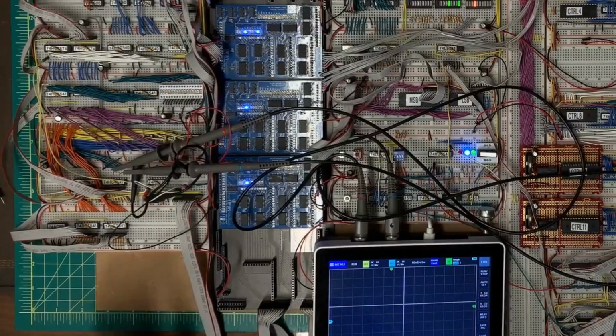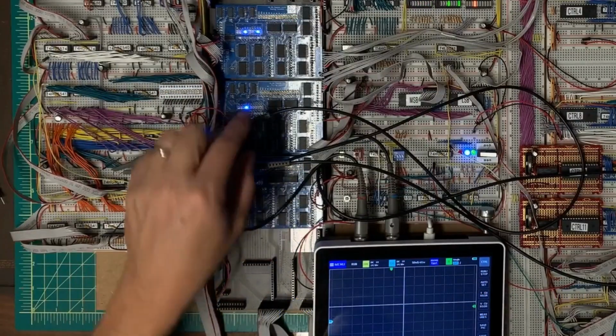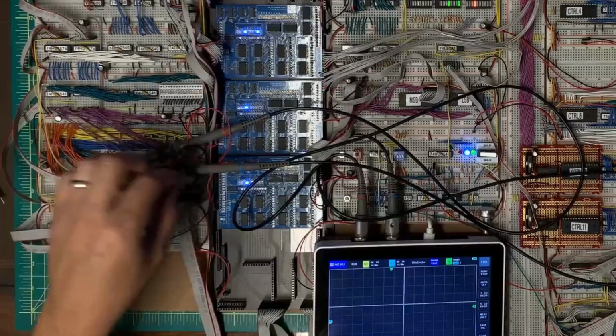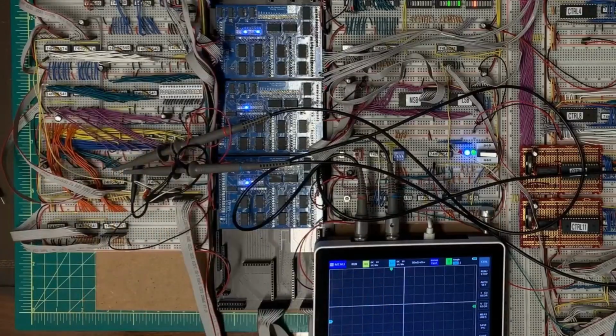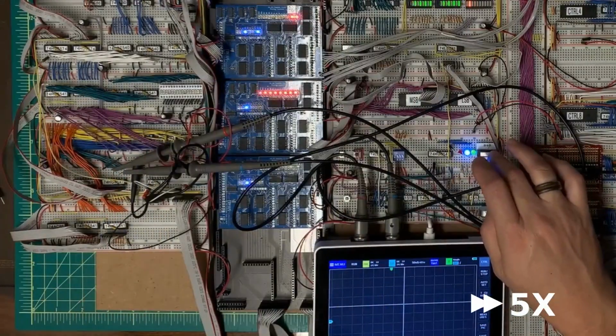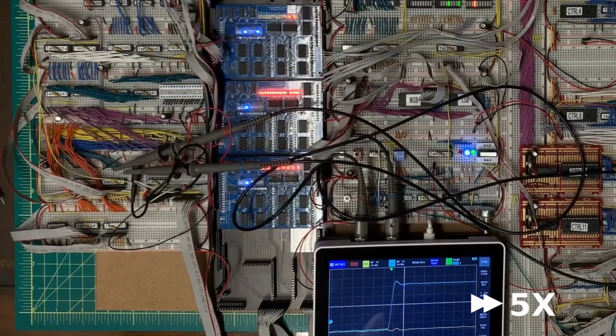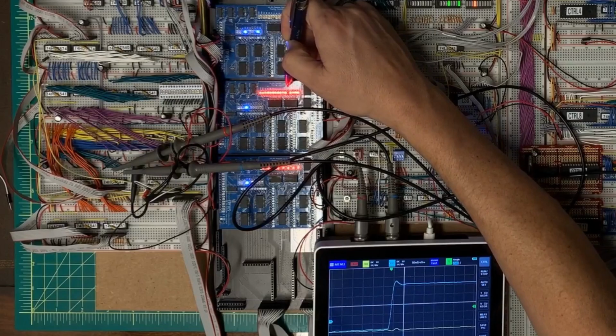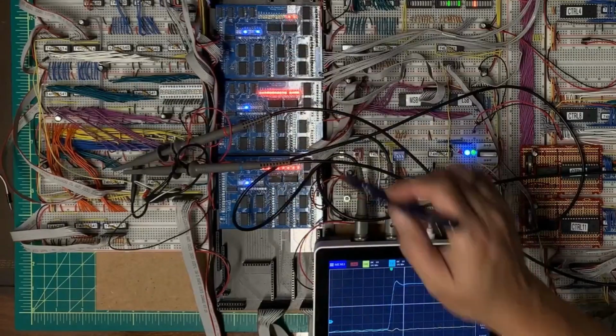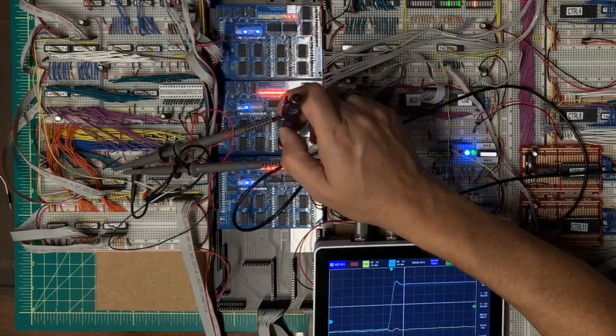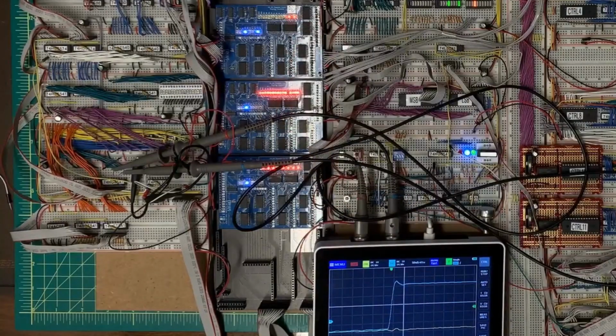Okay, once again, still the same setup. The yellow trace is the bit in question. The blue trace is bit 0. And that, I believe, looks good. R1 would have had that bit clear, so the yellow trace would have been 0.